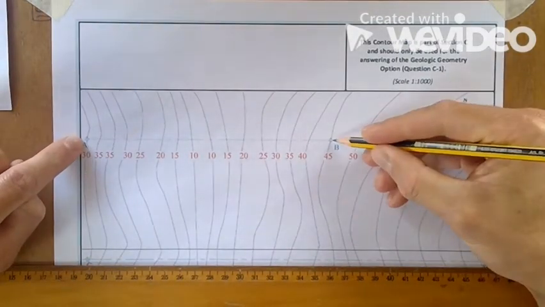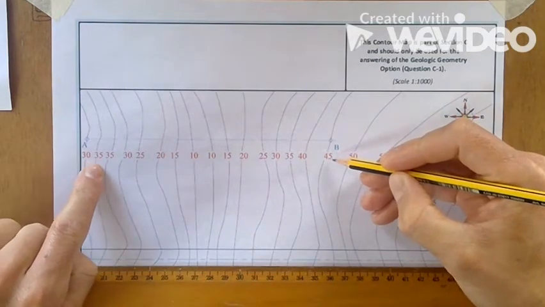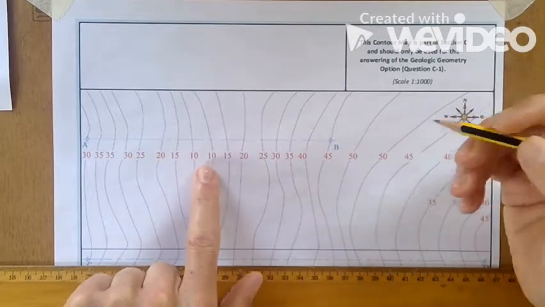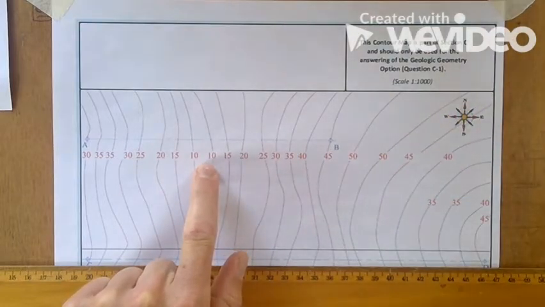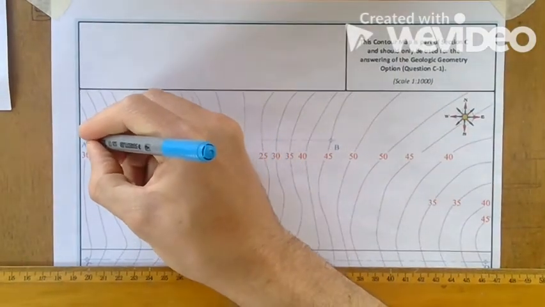So if we look at the line from A to B, the height at A is 30, the height at B is 45, and we can see then we have all the heights in between. So the minimum height is 10. So the first thing I'm going to do is identify where all the points cross the line.